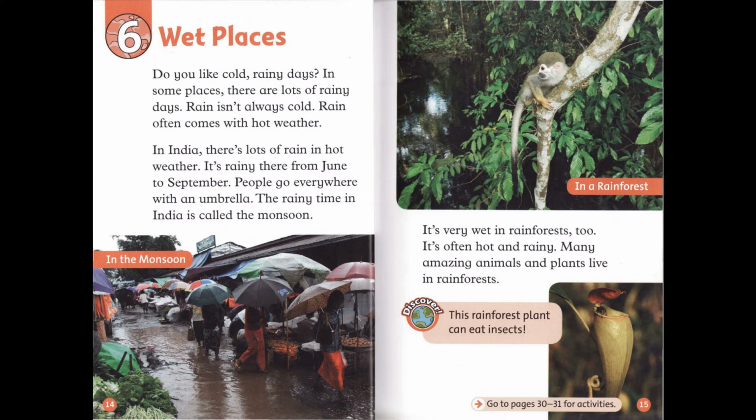It's very wet in rainforests, too. It's often hot and rainy. Many amazing animals and plants live in rainforests. Discover. This rainforest plant can eat insects.